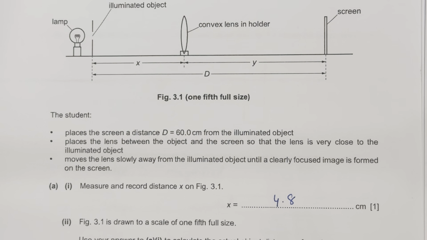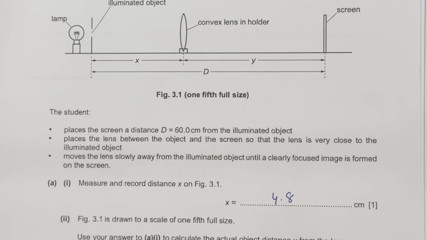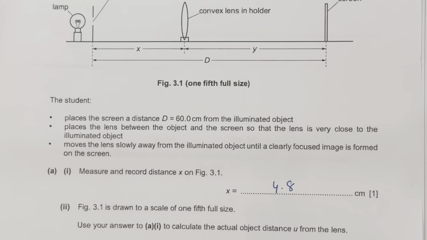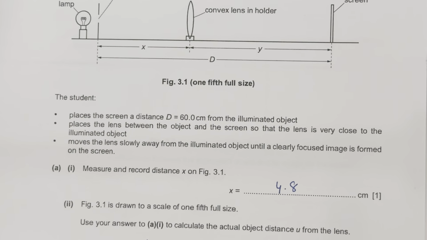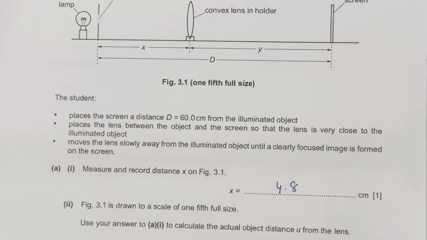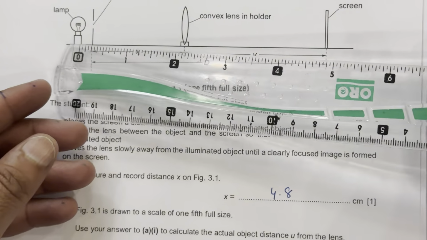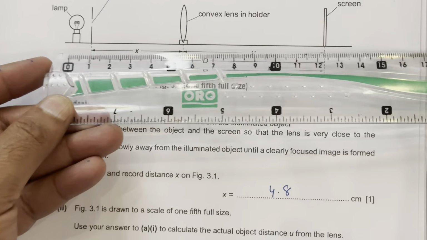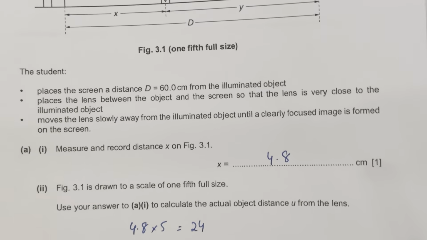From the illuminated object, she places the lens between the object and the screen so that the lens is very close to the illuminated object. Move the lens slowly away from the illuminated object like that until a clearly focused image is formed on the screen. Measure and record the distance x on Figure 3.1. So you can calculate by putting your scale over here and noting down the distance between here and here. The distance should be equal to 4.8 centimeters.